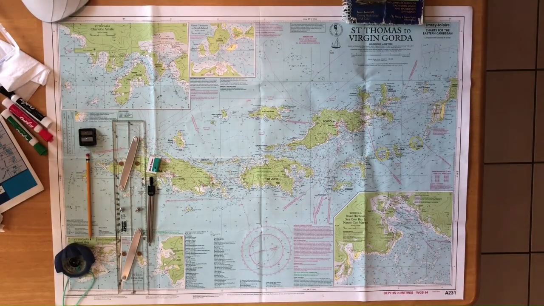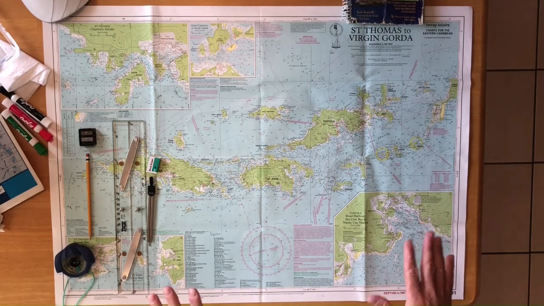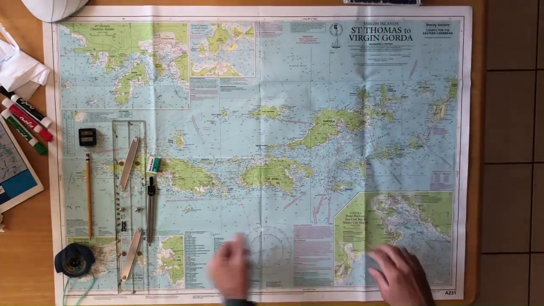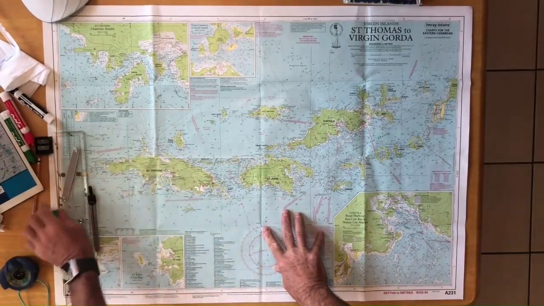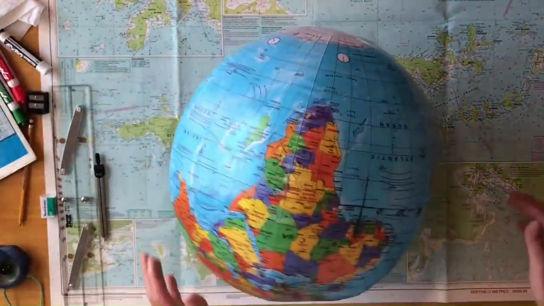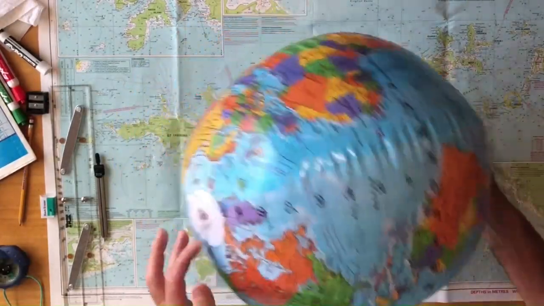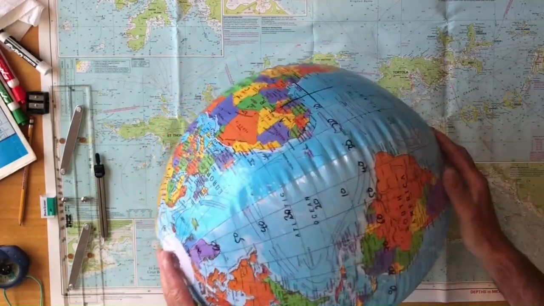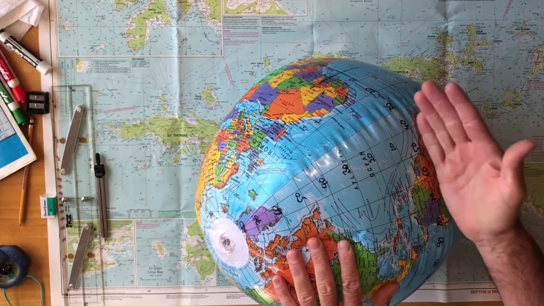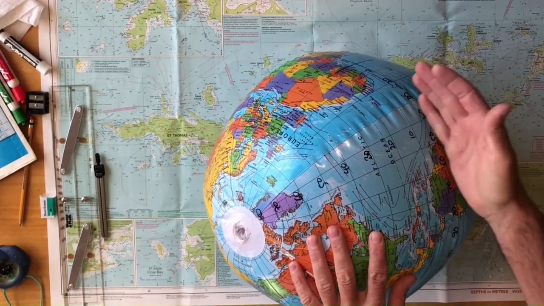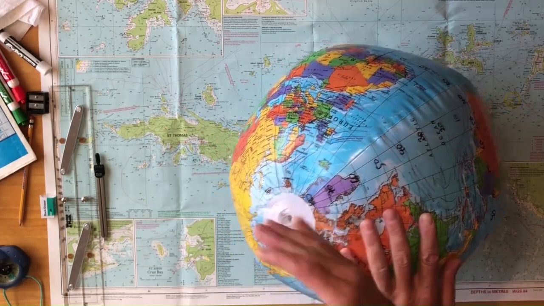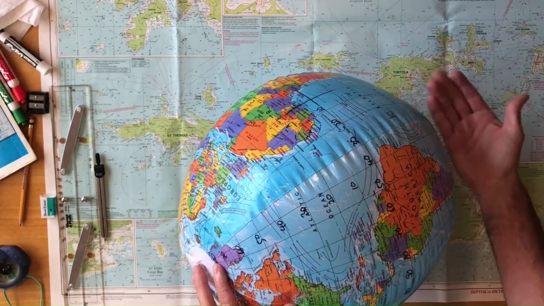So let's dig a little bit deeper into some of the navigational stuff that's less obvious. So the first thing I want to talk about is latitude and longitude. The latitude scale is pretty straightforward as long as you know where the equator is. So here's obviously my globe, and here's the Caribbean. As far as latitude is concerned, as long as you know where the equator is, then you can be 10, 20, 30, 40, 50, 60, 70, 80, 90 degrees north, and 10, 20, 30, 40, 50, 60, 70, 80, 90 degrees south.